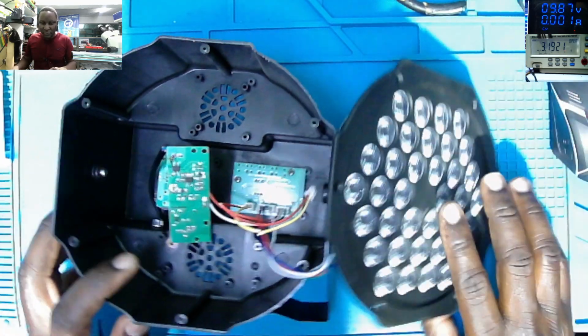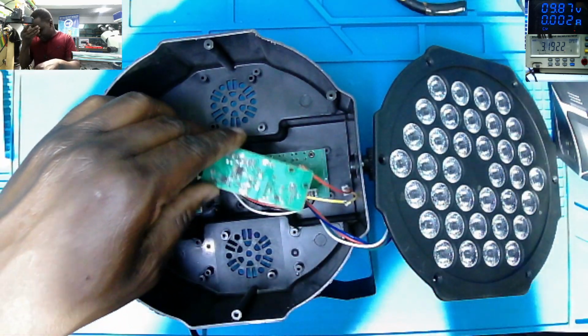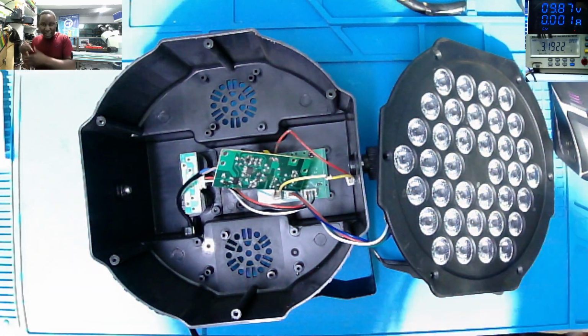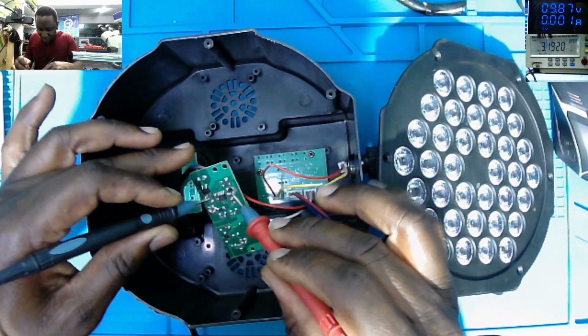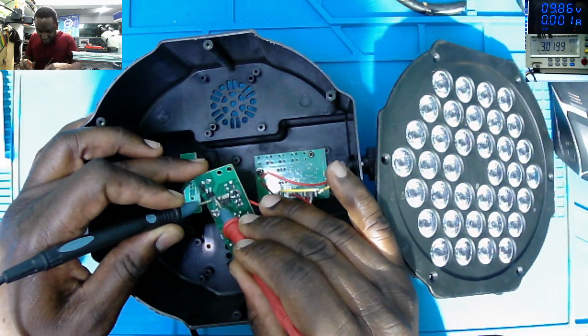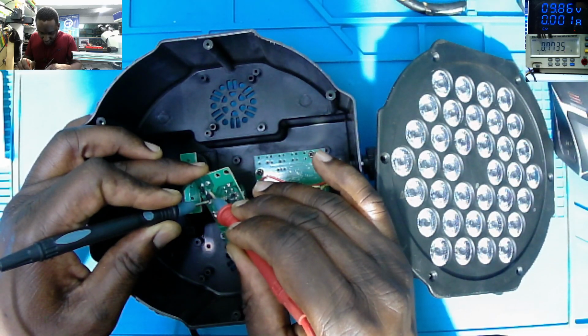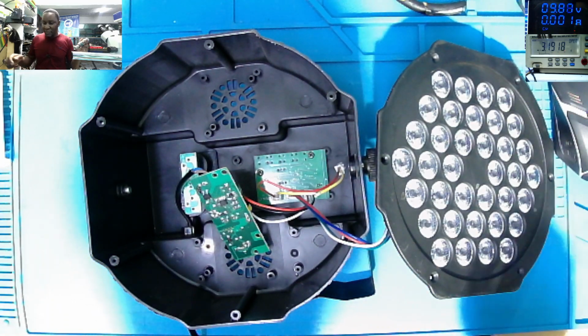Let's see now. On the power supply, the rectifier is shorted. That's what I think. Let's just pray that the main chip is not shorted. Now let me take out the rectifier bridge.